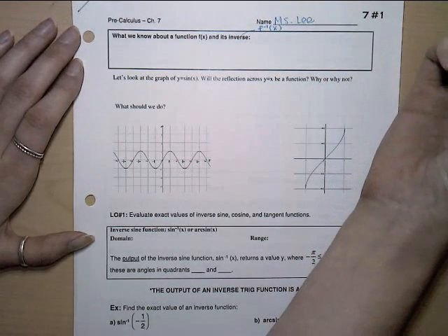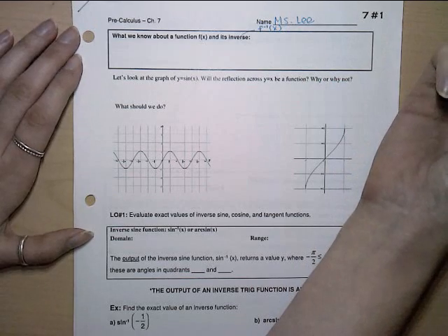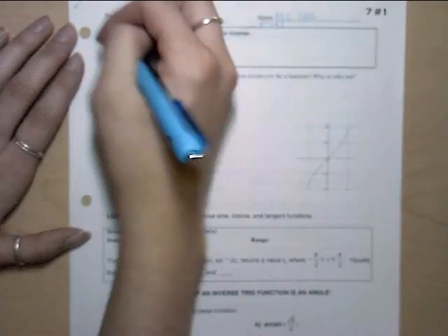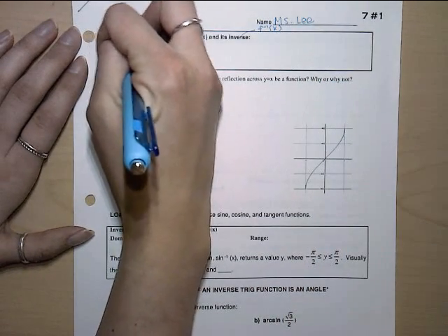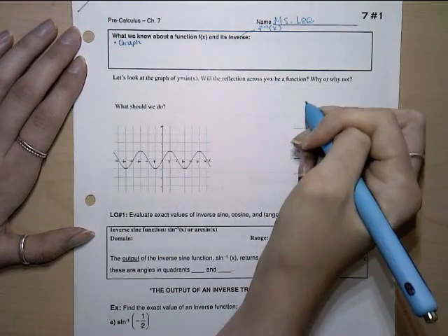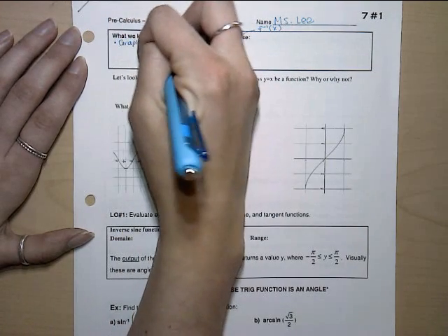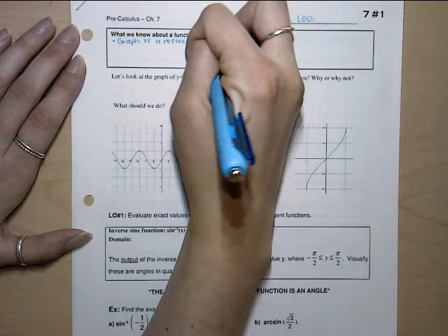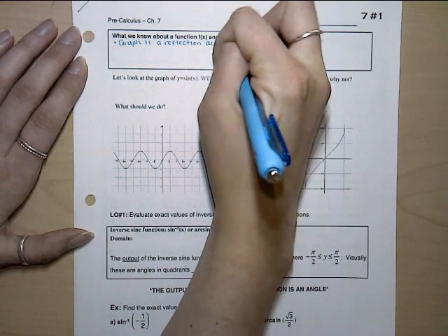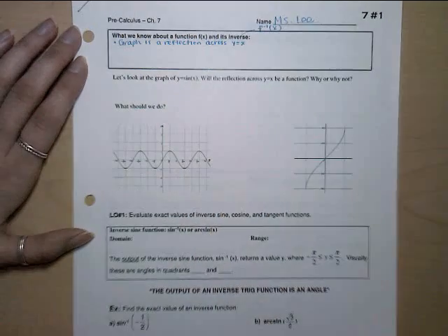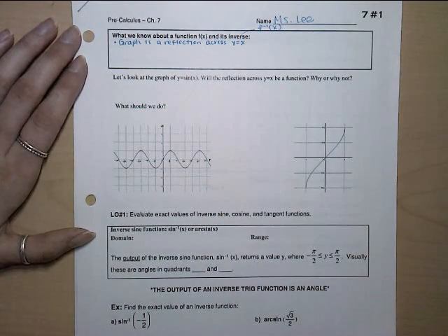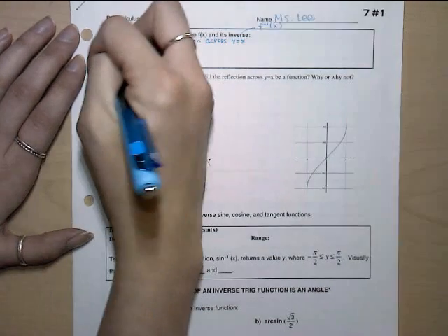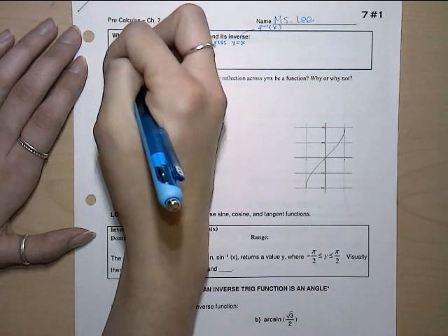So what are some things that we know about a function and its inverse? One thing that we talked about is that the graph is a reflection across the line y equals x. Another thing we talked about is that for a function and its inverse, you swap the x and the y.